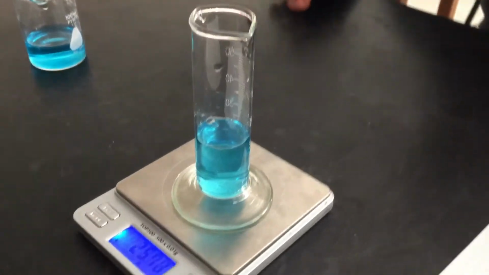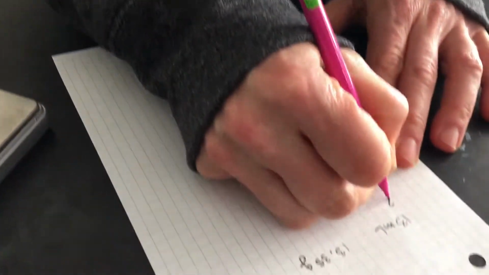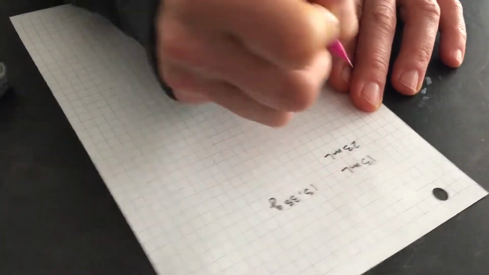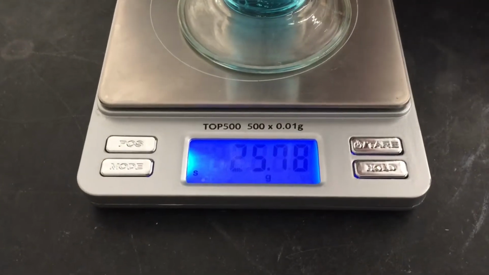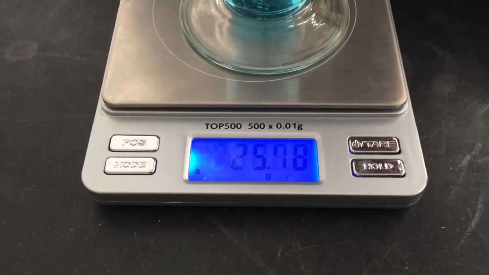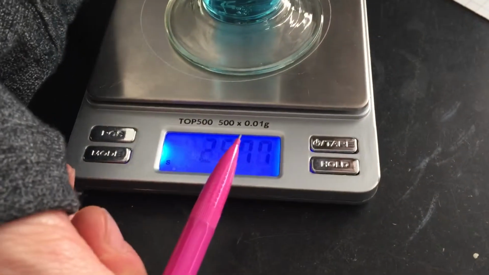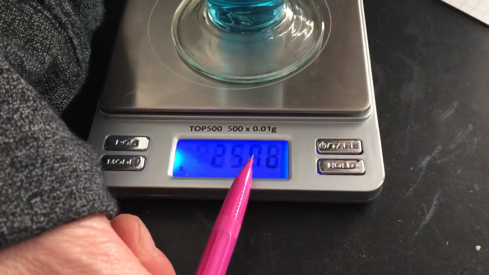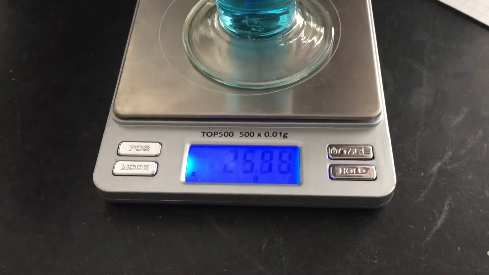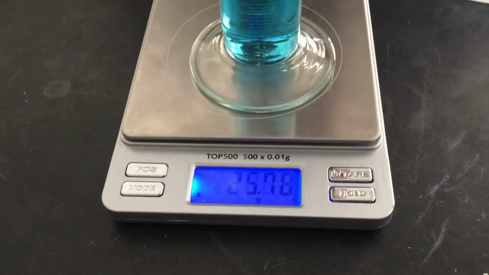So my next measurement looks like 23 milliliters with a mass of, I'm reading it upside down, but I think that's right, 25.78 grams. It just changed. We're going to be rounding to the nearest decimal point, it doesn't really matter. So 25.8 grams, essentially, once you round it off.